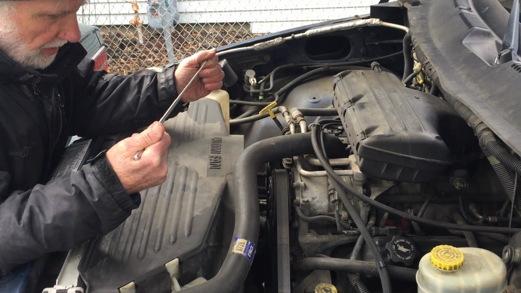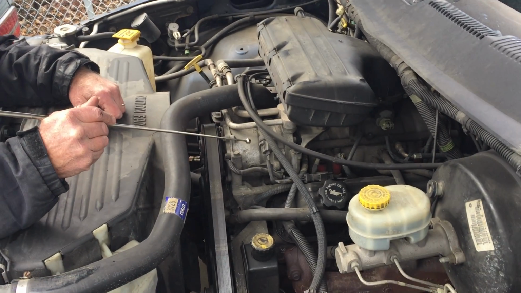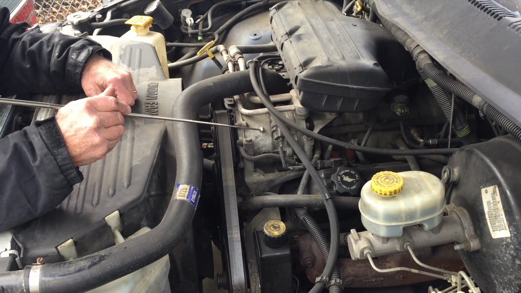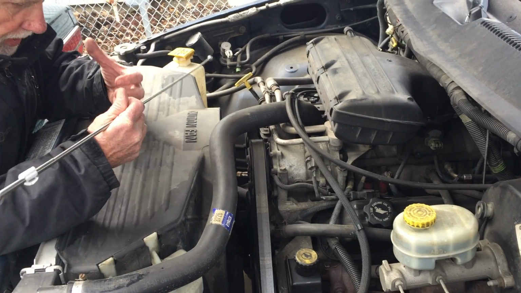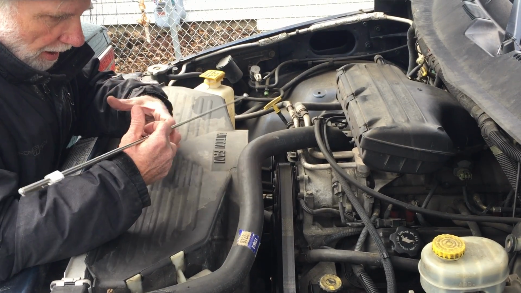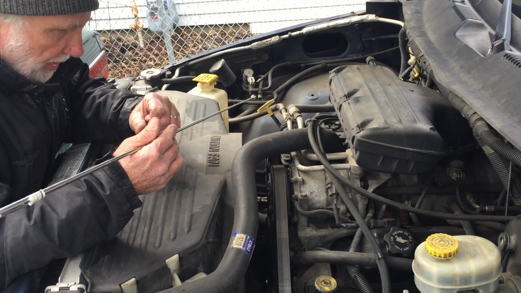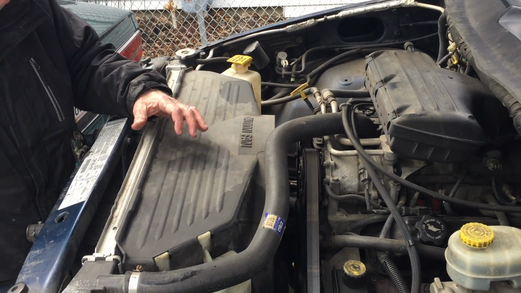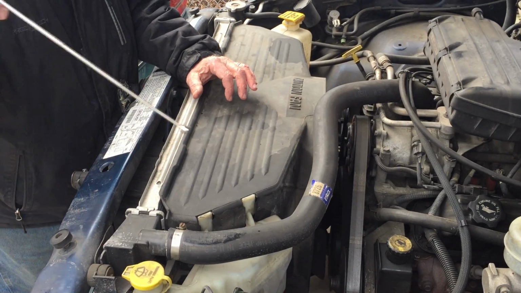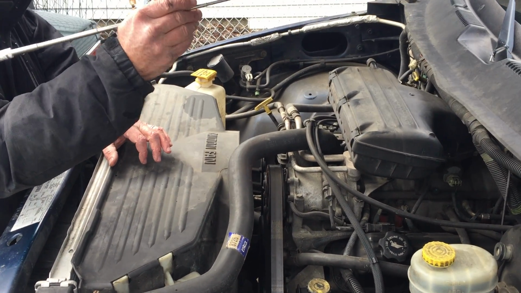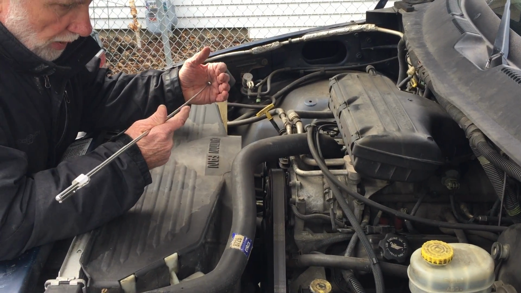Now, as you look at this, once again, there's a component right here. This is the air conditioner compressor. This actually compresses the Freon, the 134a Freon, so that it can then go through the condenser, which is at the front of the engine, and then condense so that you have that coolant going along the way.